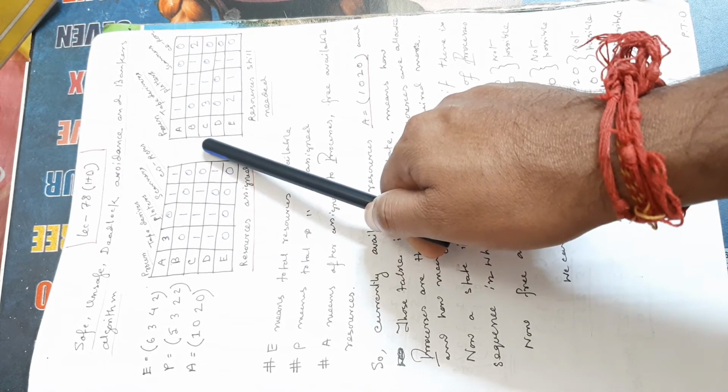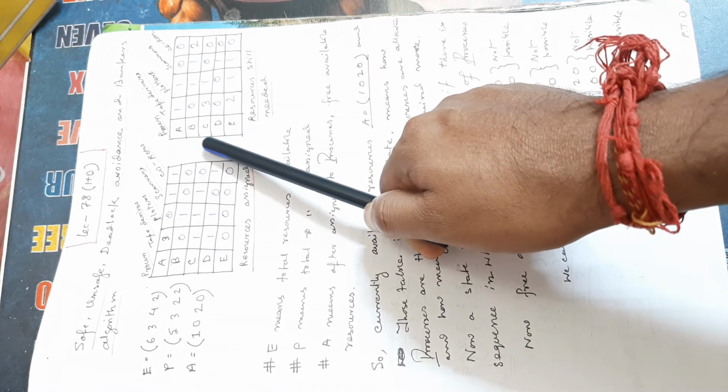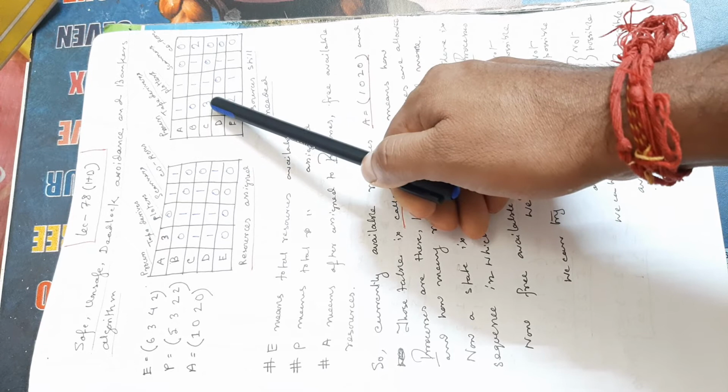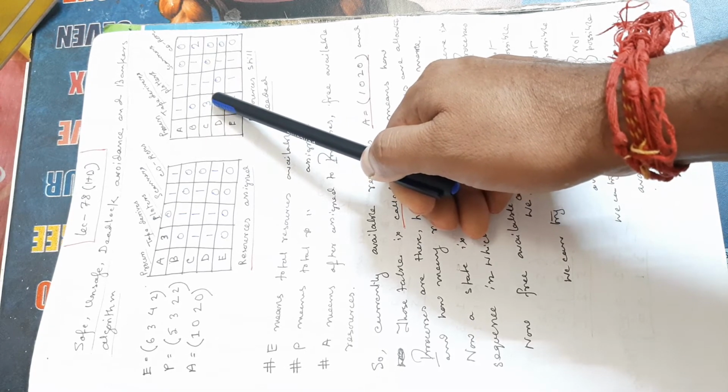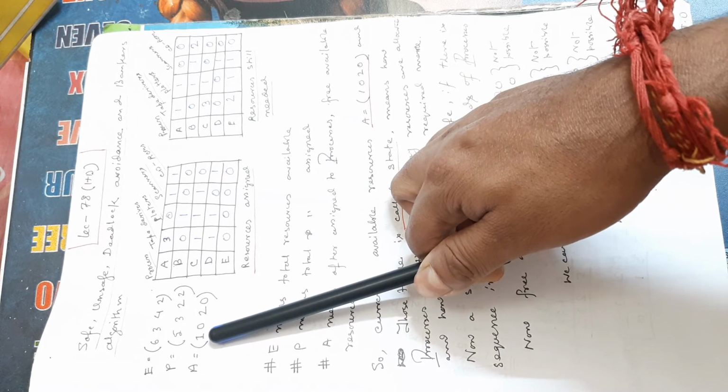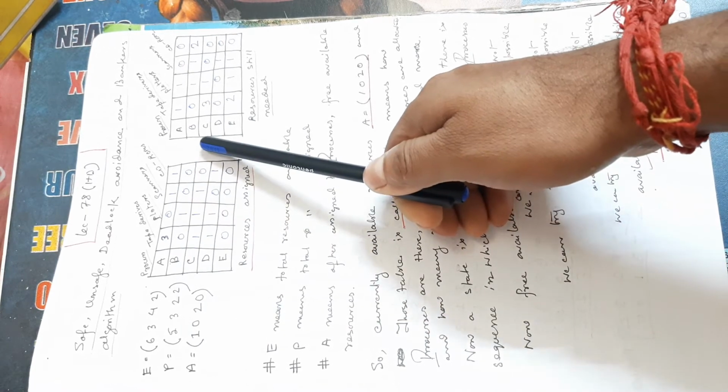Now can we start C? What is the requirement of C? 3100. So 3 tape drives are required. The requirement of C is 3 tape drives. Now only 1 tape drive is available. So in that case we cannot start C also.